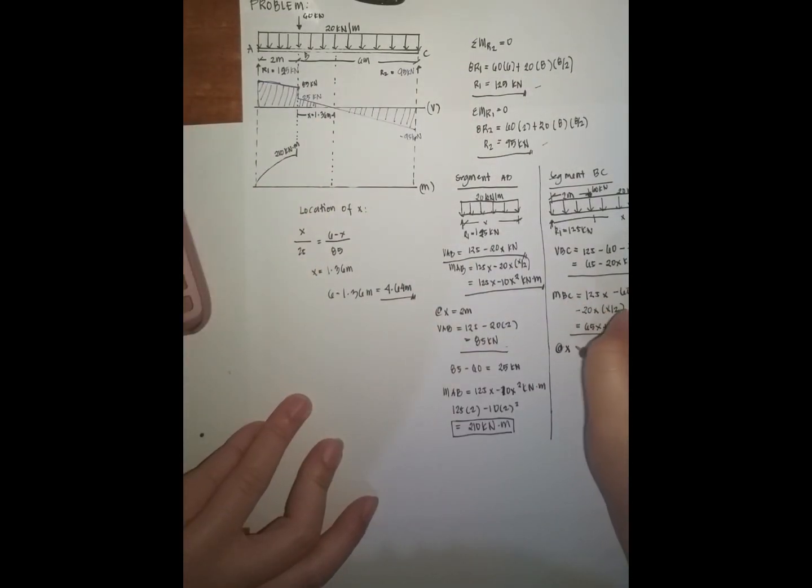So at x is equals to 4.64 meters, we have 65. That's right. MBC is equals to 65x plus 120 minus 10x squared.